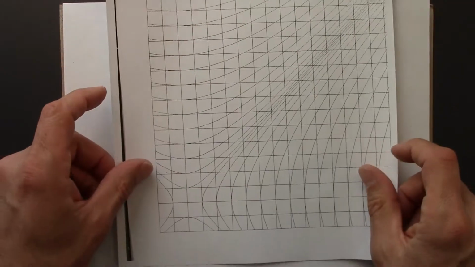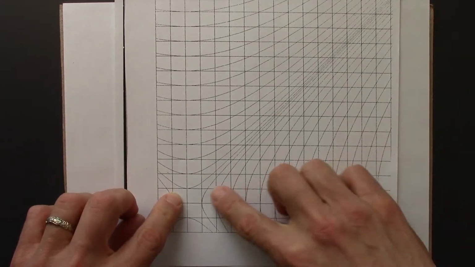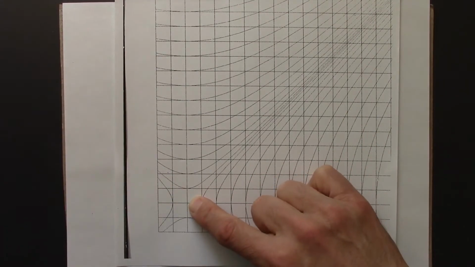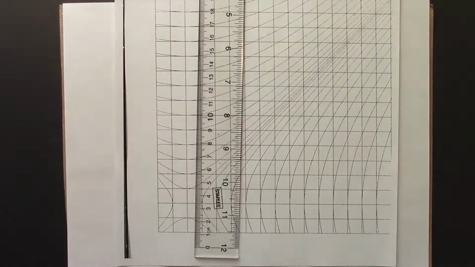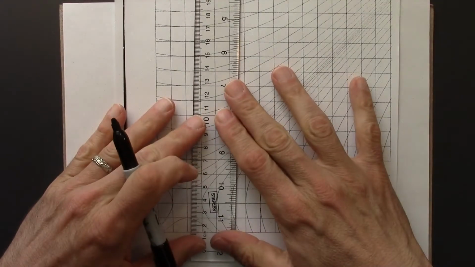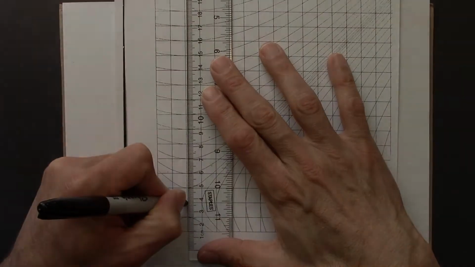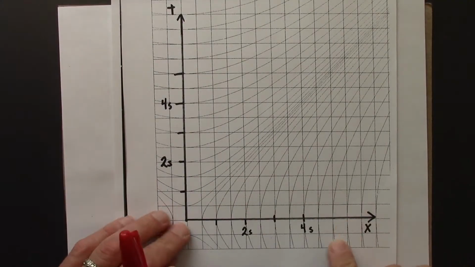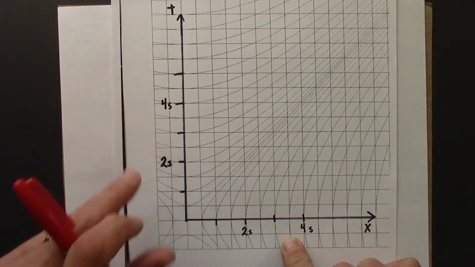So to do so, I'm going to use this type of fancy graph paper, which is hyperbolic graph paper. And the origin is down here. So I'm going to start by drawing on a pair of x and t axes. So here are my axes for x and t in the at-rest or in Anna's frame.